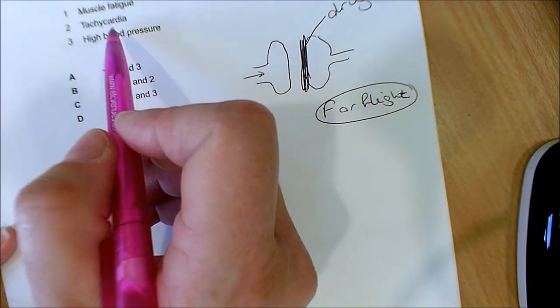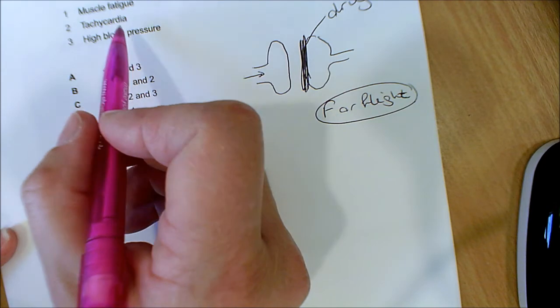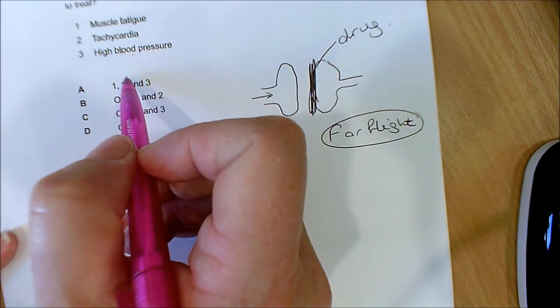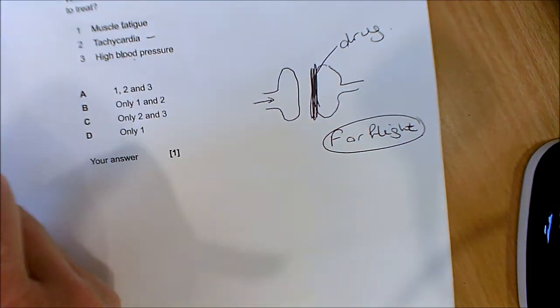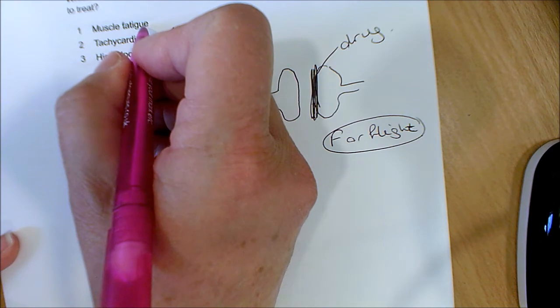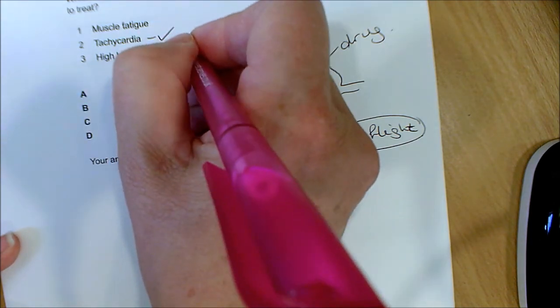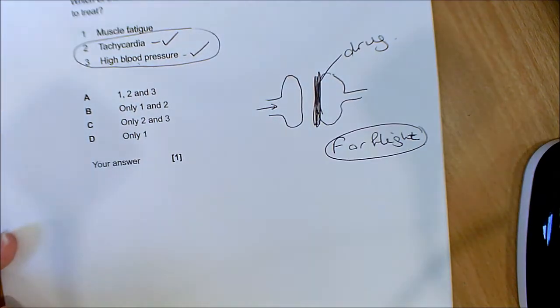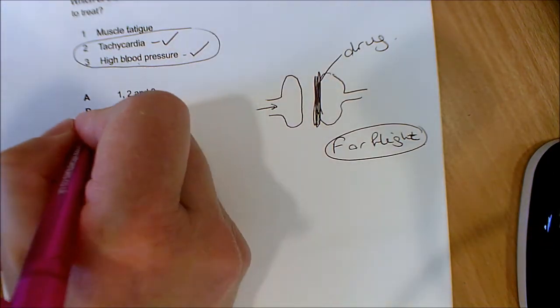So which of the following conditions could this drug be used to treat? I'm looking for which one of these 3 are part of our flight or fight. Tachycardia is when our heart rate increases, so yes. Muscle fatigue, no. High blood pressure also increases during fight or flight, so the answer is therefore going to be 2 and 3, so it's C.